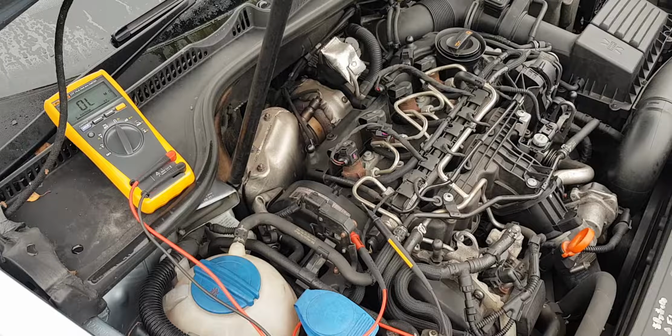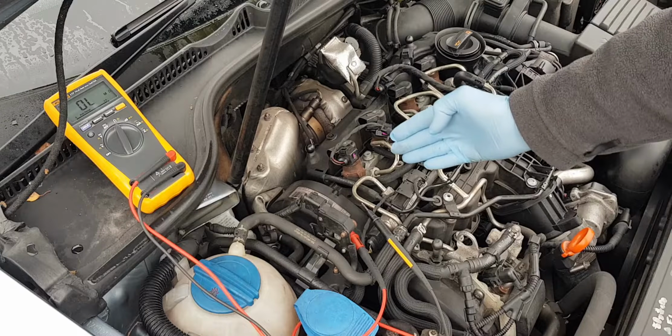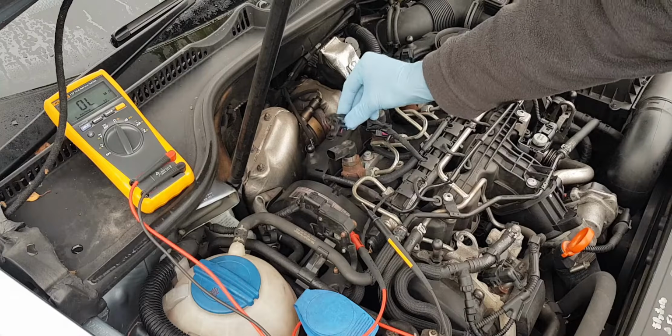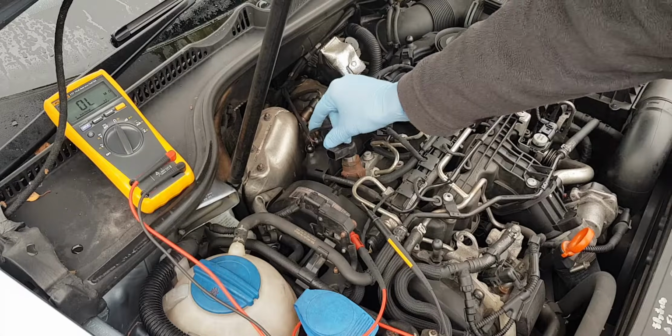If you get P0201, this relates to cylinder 1. P0202 means obviously cylinder 2. P0203, as I said, I have that fault for cylinder 3, which is right here. The cylinder numbers start from left to right, so 1, 2, 3, 4. As you can see, I have disconnected the plugs, so I'm going to check.